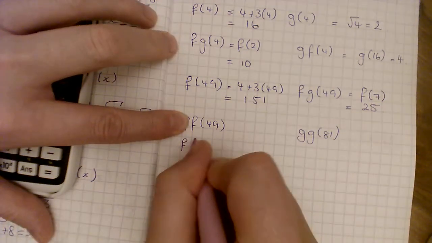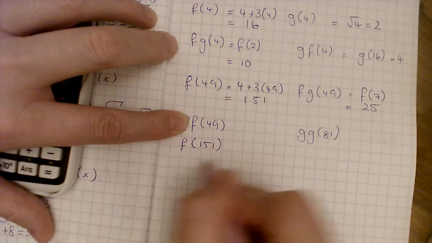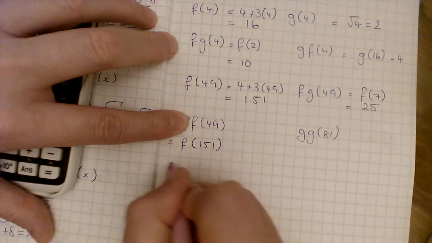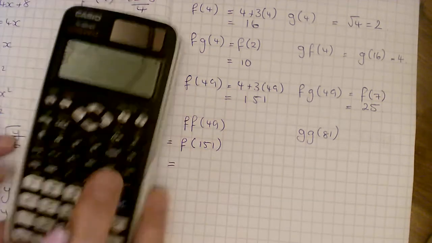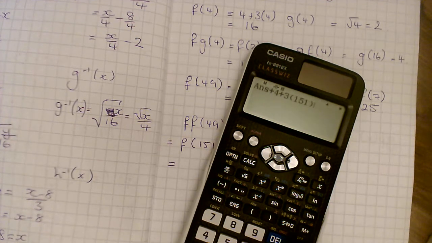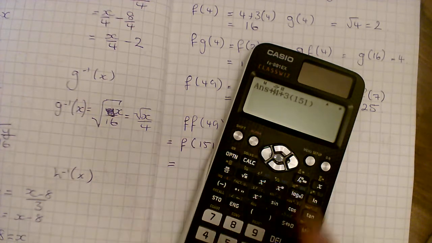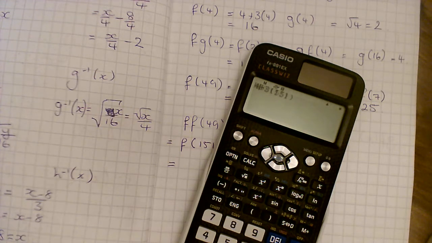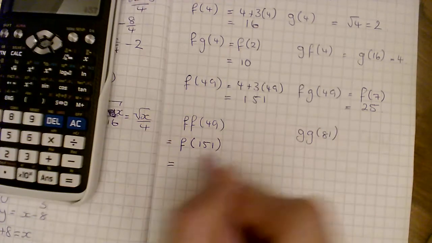This one, f of 49, well we know f of 49 is this thing, 151, so I want f of 151 now, which is equal to, and then you just get your calculator, go for that one, so that's 4 plus 3 lots of 151, so you just put, oops, what's that answer doing at the front, get rid of that bit, 4, there it is, 457 apparently.